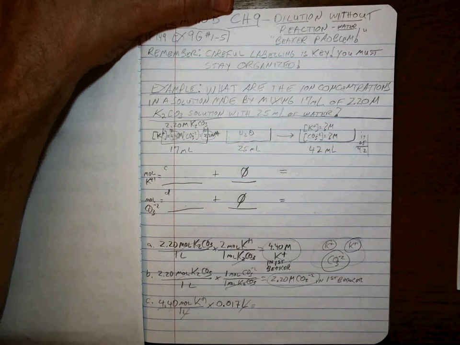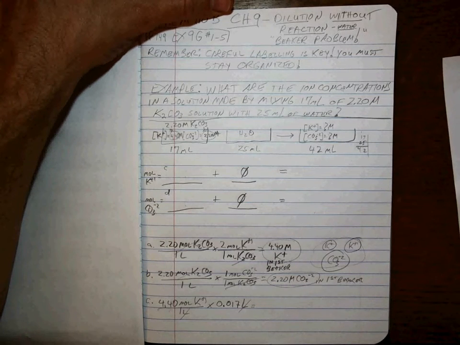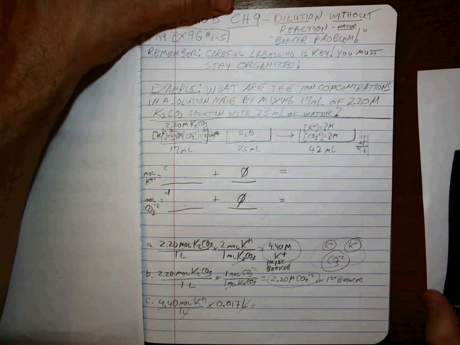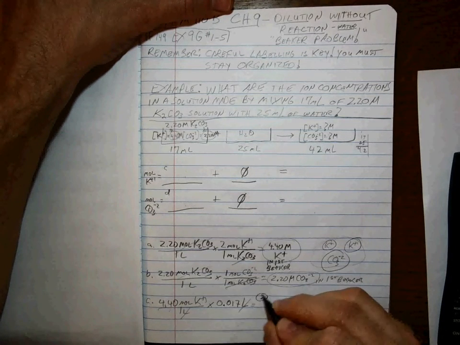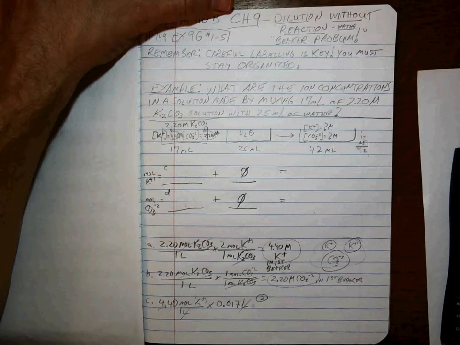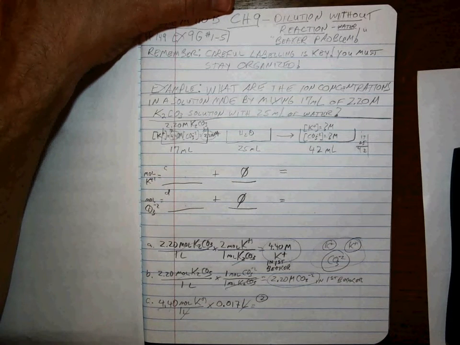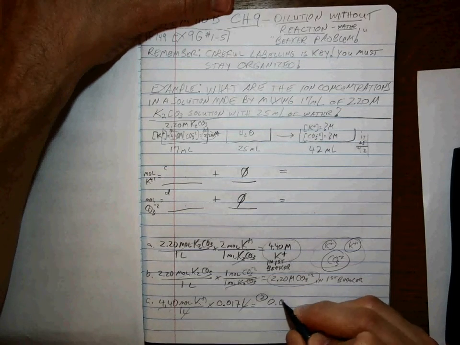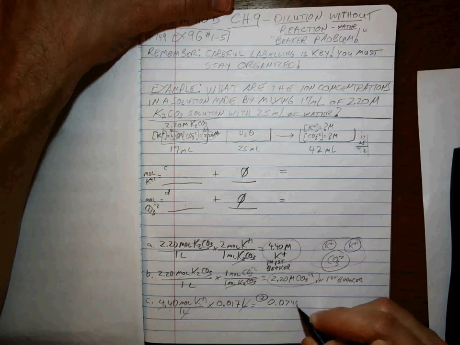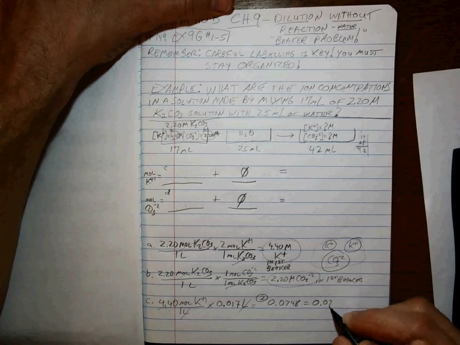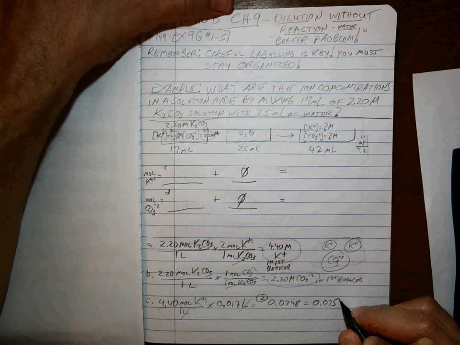Okay, so what is 4.40 times 0.017? To 2 sig figs, 4.4 times 0.017 is 0.0748, or 0.075.